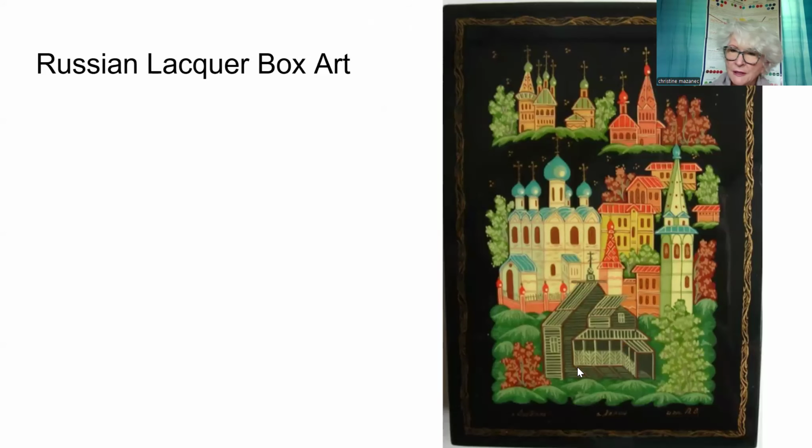This is a Russian lacquer box, and this is the actual top of the lacquer box. Of course, using different values of the color green and using red, which is on the opposite side of the color wheel, creates interest.